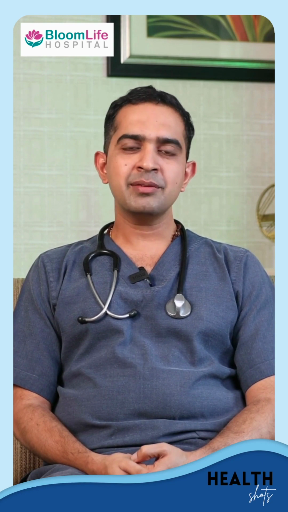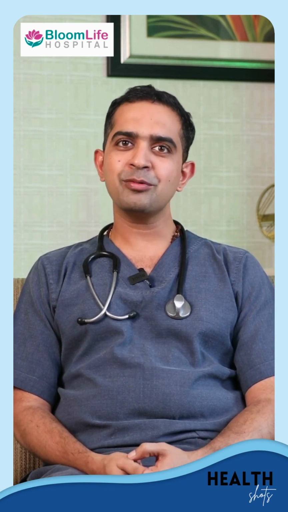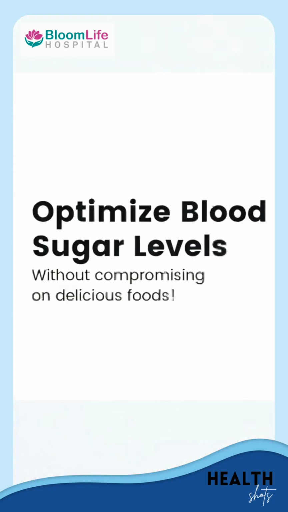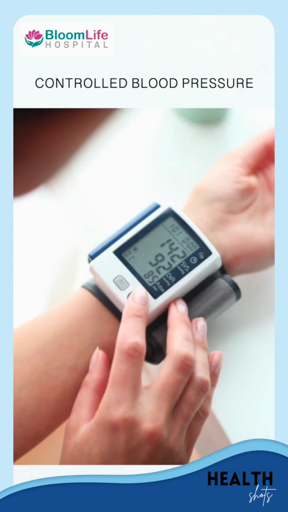The most important aim of fertility treatment is to ensure that you conceive, and therefore anything which affects pregnancy is definitely going to affect fertility as well. So it is necessary for us to optimize your sugars and also control your blood pressure prior to the treatment which is going to make you conceive.